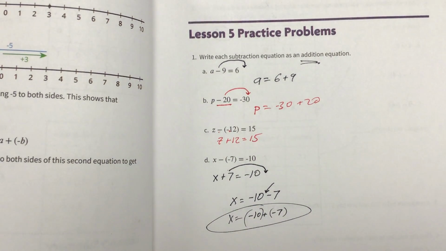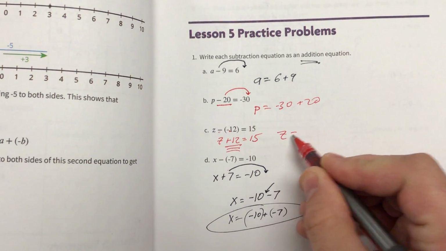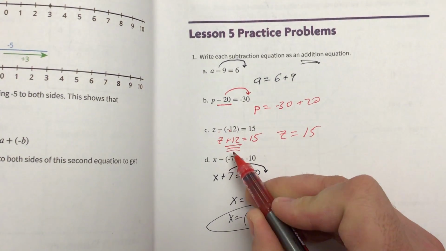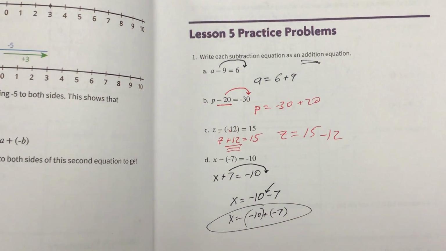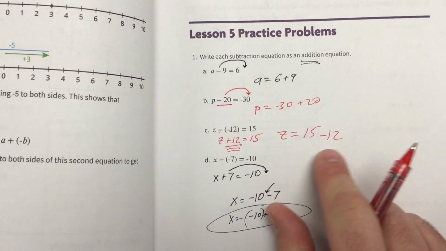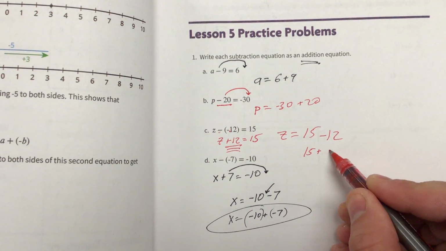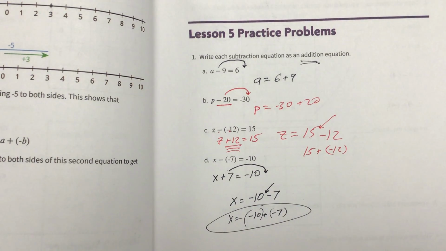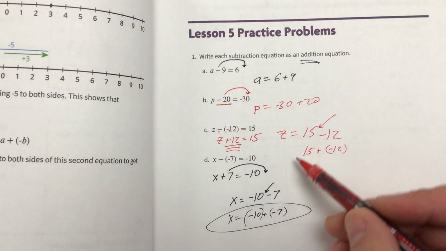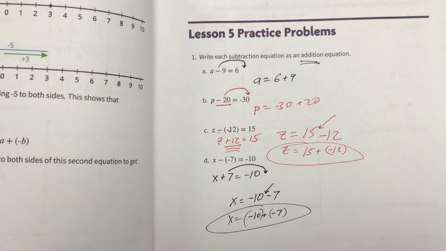Okay, so two negatives make a positive. Now I'm going to do the opposite of that. So I got Z equals 15. What's the opposite of a plus 12? Negative 12. Now it does say do an addition equation. You might say, well, that's subtraction. But that's an easy change by just sliding a plus sign right in between the number and the sign. So because it says addition equation, we should probably have a plus sign in it.